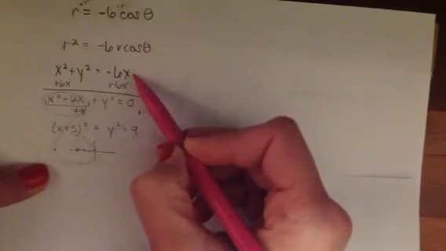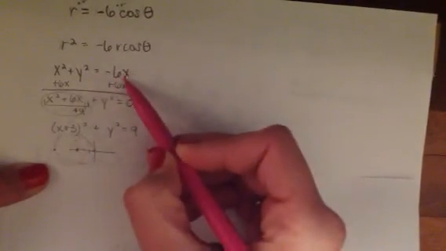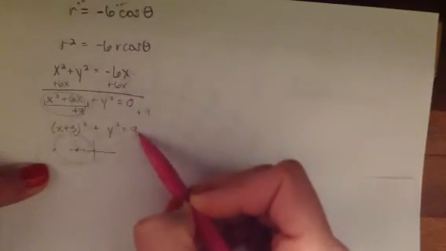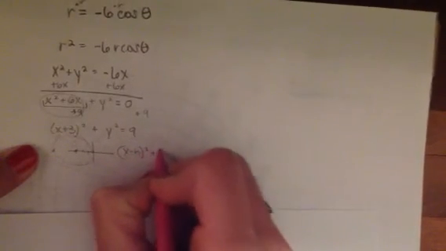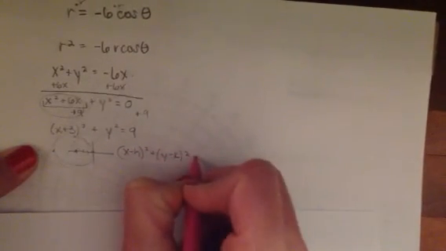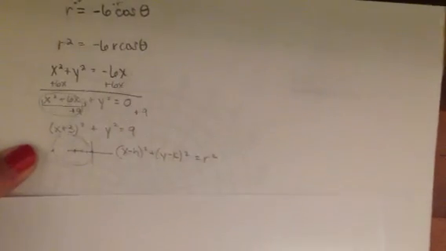So I think I ended there, but because it's a circle and we can complete the square on the x's and turn it into that circle format that we know from the past couple years, that x minus h squared plus y minus k squared equals r squared.